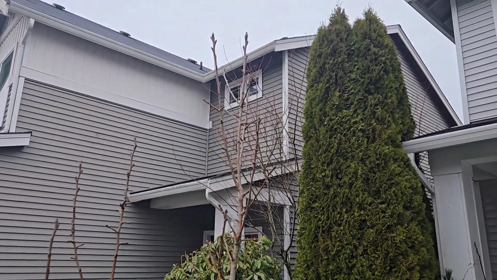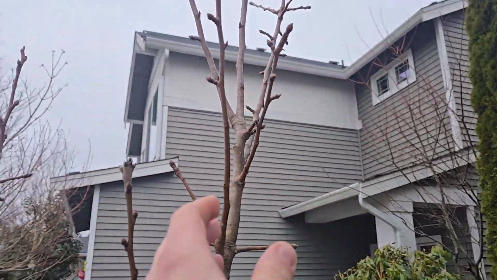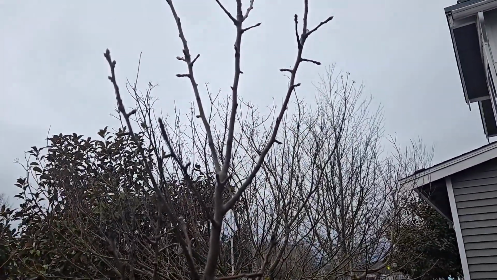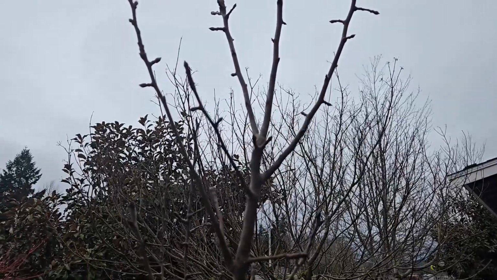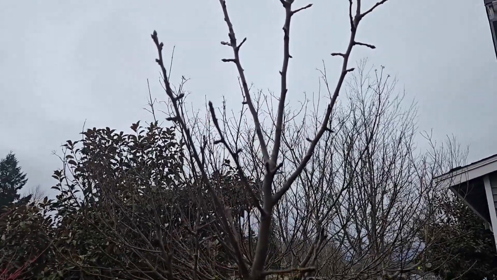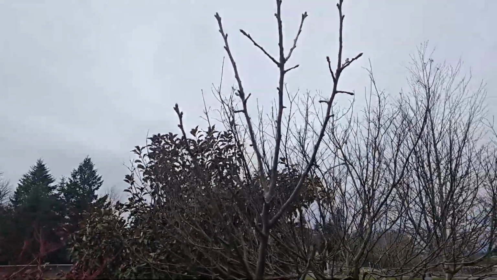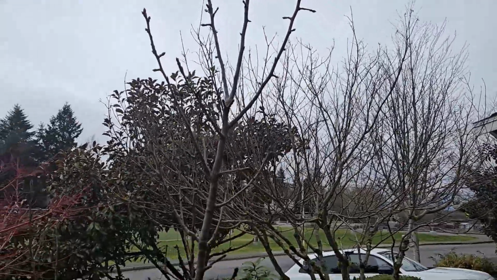Maybe it's getting a little bit tall, but that can be fairly easily fixed. If I wanted to reduce the height on this, I would probably just reduce it down to one of these other leaders to reduce its height. But it's not unmanageable for me yet, so I'm not even thinking about that yet.